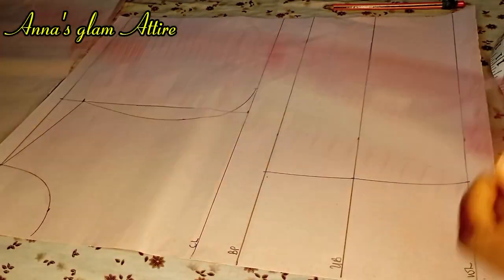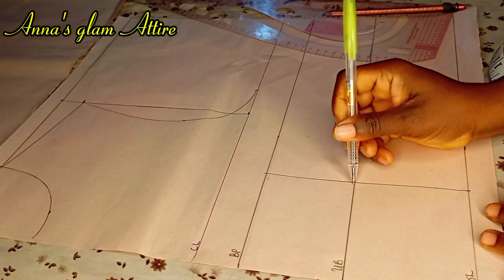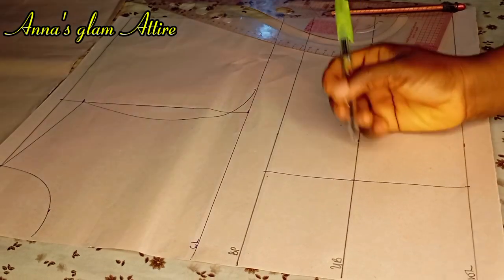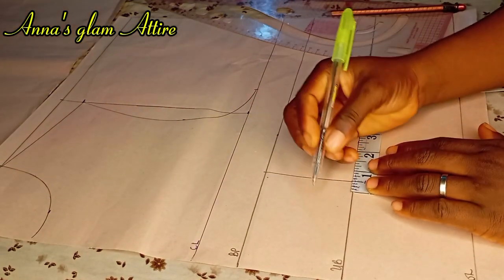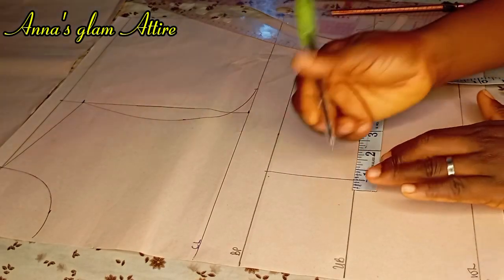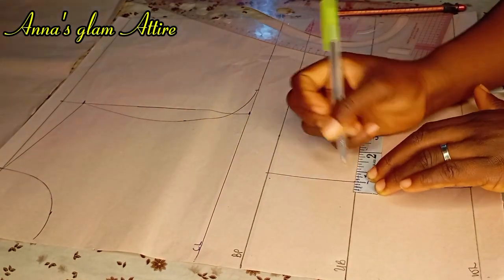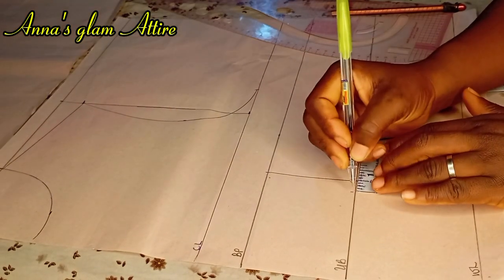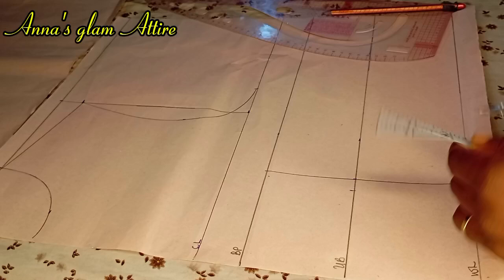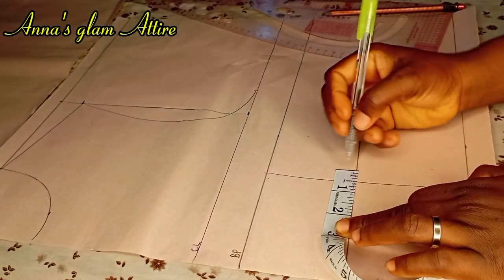As I've connected the line, the next thing I'm going to do now is to mark 1/2 inch here and 1/2 inch at this side, so as to get our darts. So I'll place my 1/2 inch on top of this line, which is my nipple to nipple line, to get my measurement. I marked 1/2 inch at this side, and I'll also mark 1/2 inch at this side. See how I'm placing my tape.